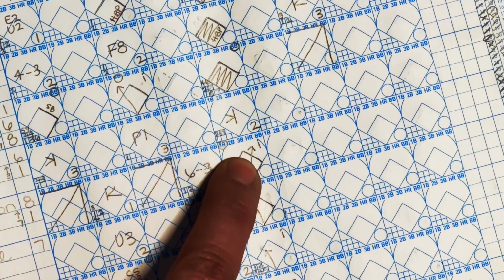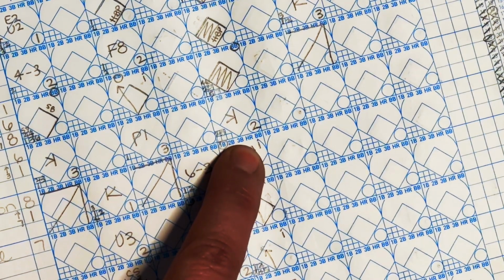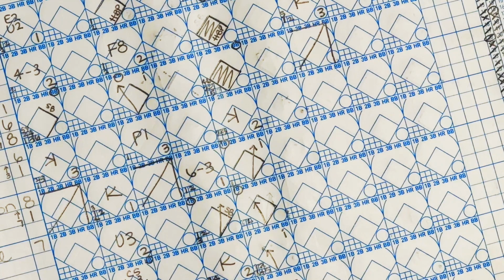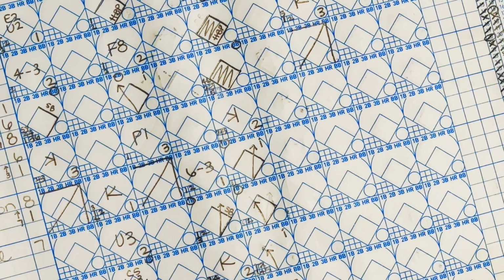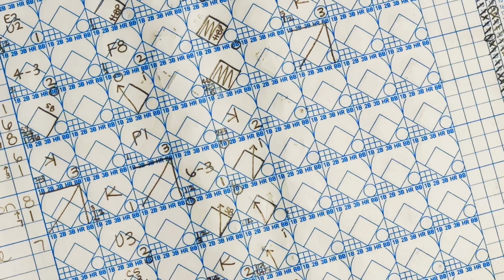If they drive in 2 or 3 runs, then I will just put 2 or 3 little lowercase i's there to denote that those were multiple RBIs.